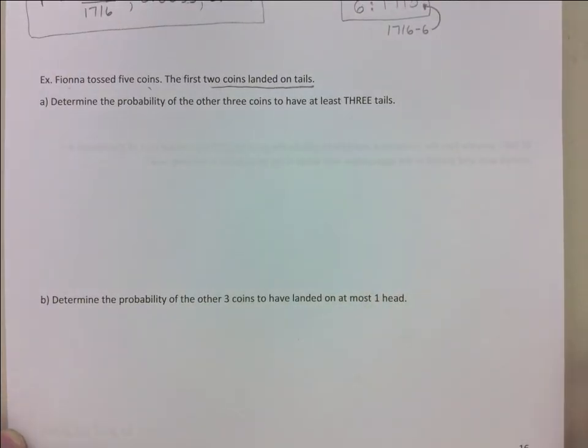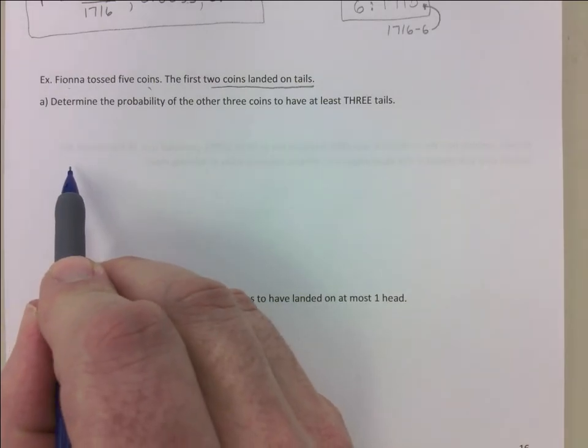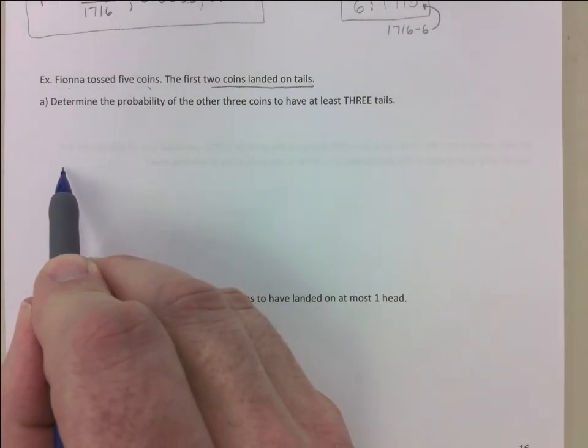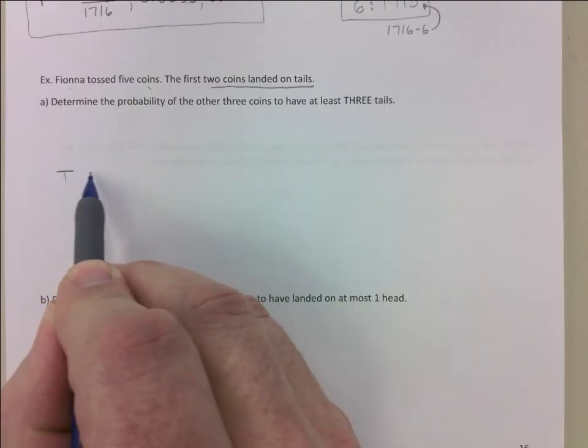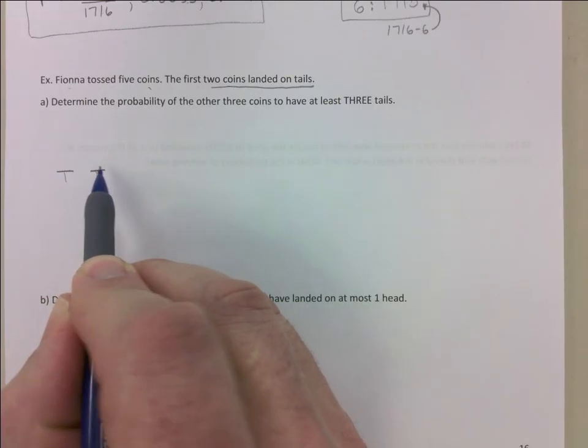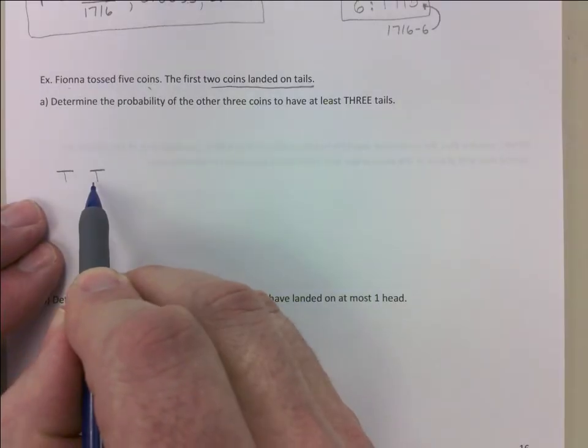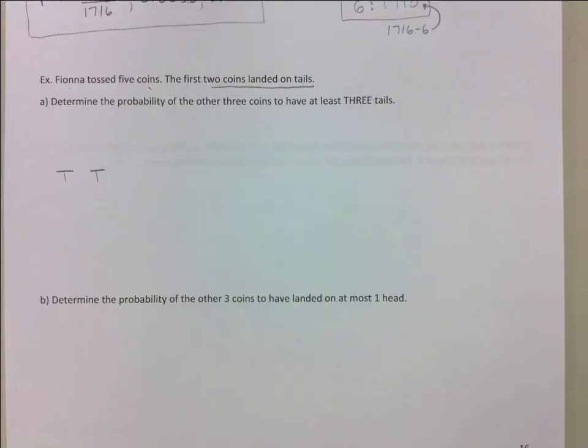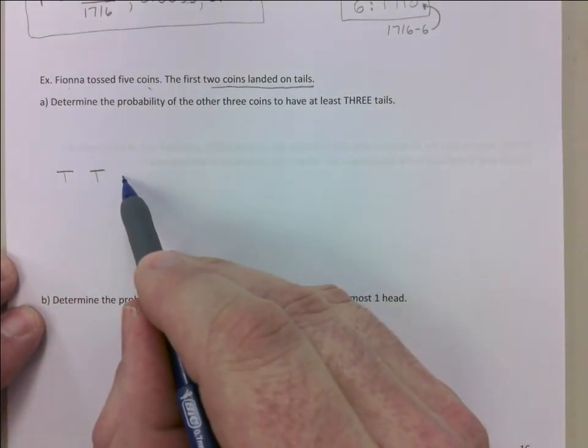How does that work? Okay. We've got what happens at first. The first two are tail and tail, right? There's no denying that. So there is no branching. After that, that's when something happens.